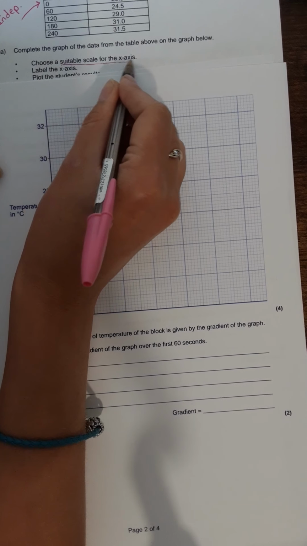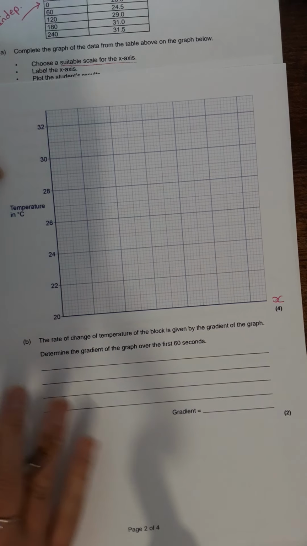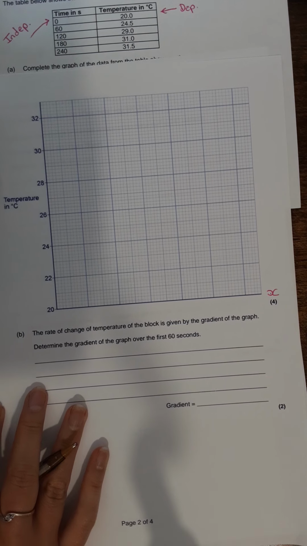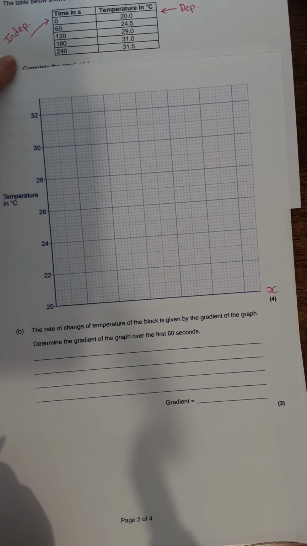The first thing it's asking you to do is choose a suitable scale for the x-axis. Okay, now this one is our x-axis. Whenever you're doing investigations, your independent variable goes on the x-axis. And our time here is already going up in equal steps, so it's going up in 60s.